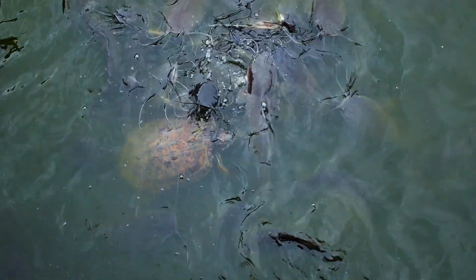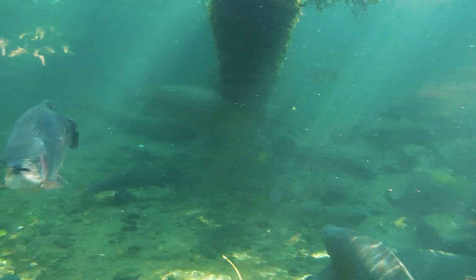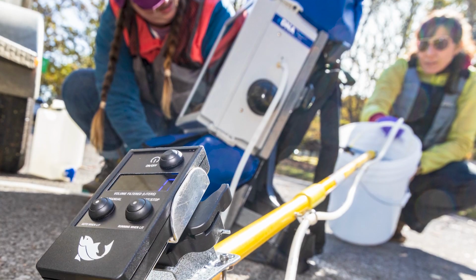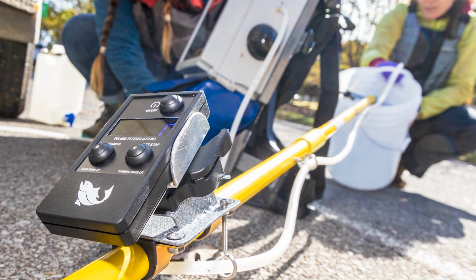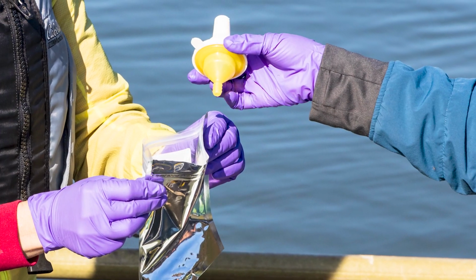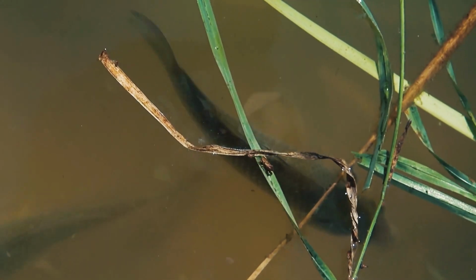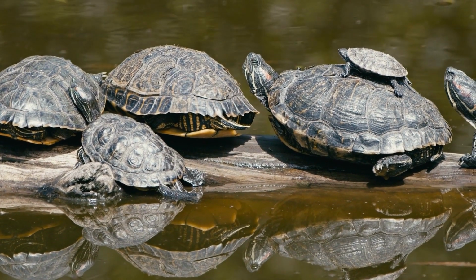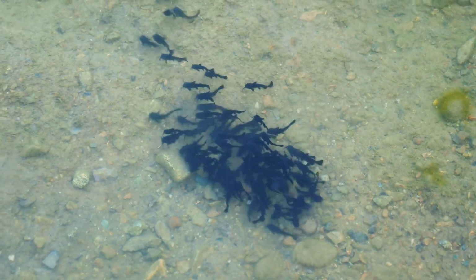So eDNA is environmental DNA that organisms put off into the environment. It's through ordinary processes. Right now, you and I are producing eDNA into the air, and we can go out into the environment and collect this eDNA using different sampling methods. So we can sample water, soil, air, even honey, to look at what organisms are living around those areas and how many individuals of those organisms there are.